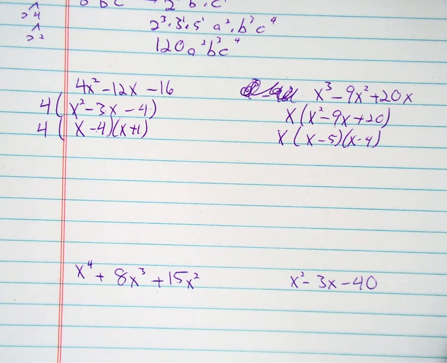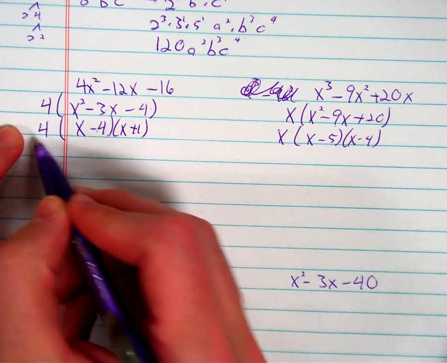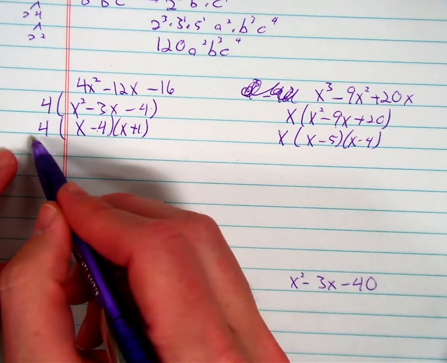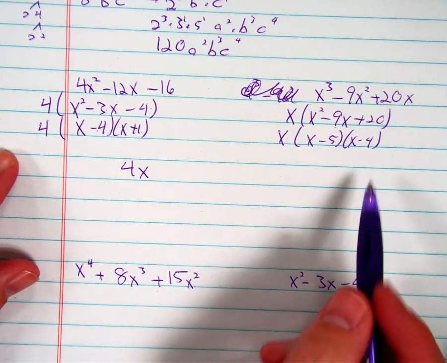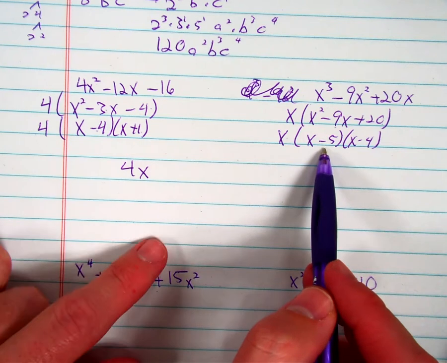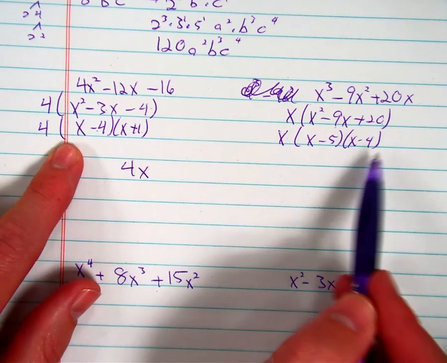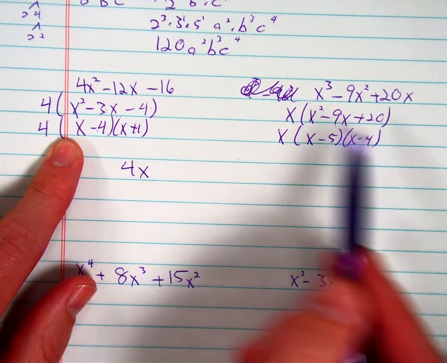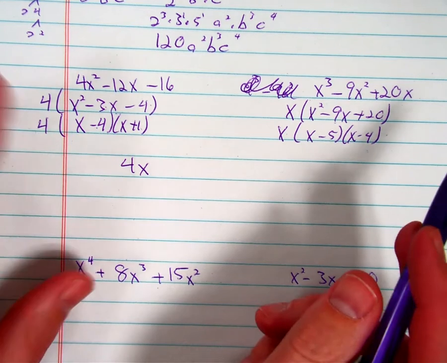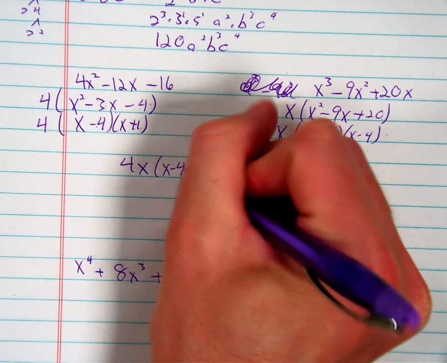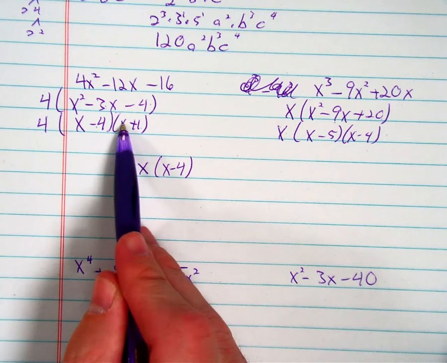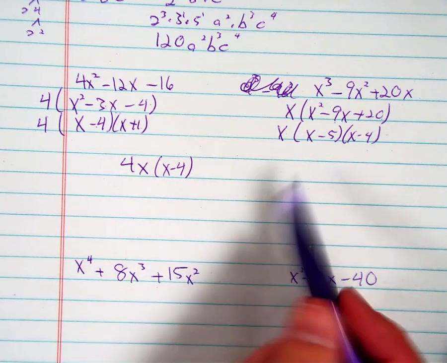Now I take the highest power of each one I have. So I have a 4, or 2 squared. I have one of these out here in the front, so I'm going to use that. I have a regular x. I have an x minus 4 here and x minus 4 here. So I have an x minus 4 to the first, x minus 4 to the first. Doesn't matter which one we use, but you're only going to use one of them. X plus 1 to the first. That's the highest power I have of that.